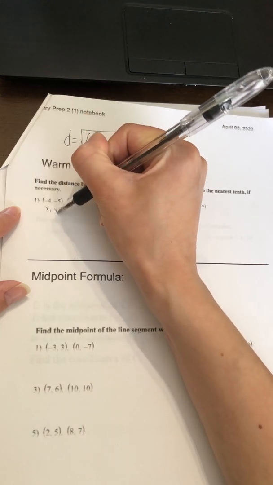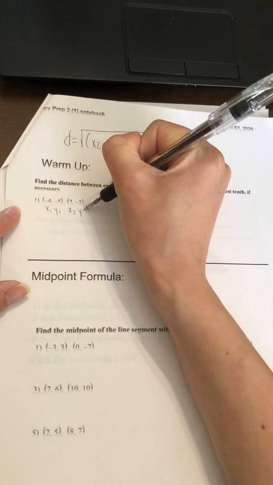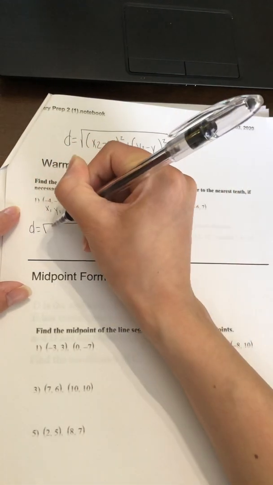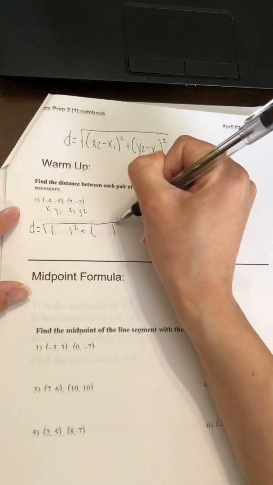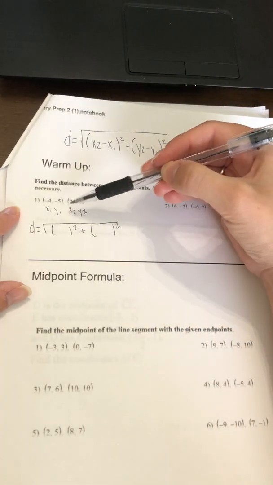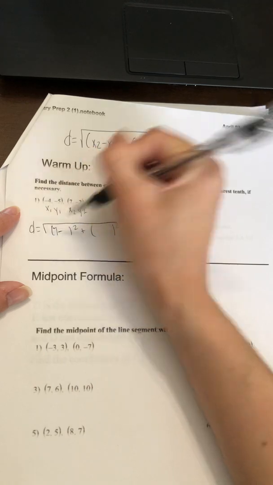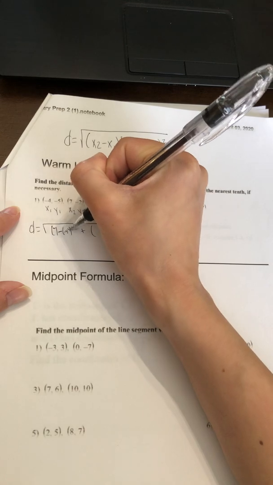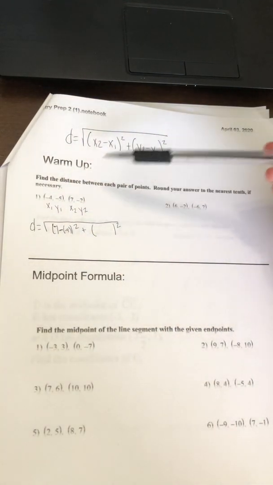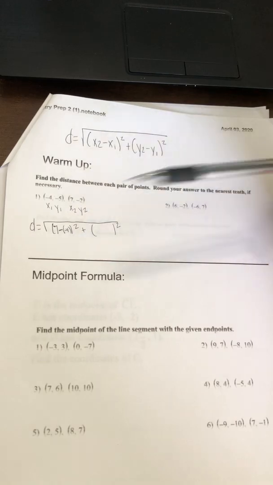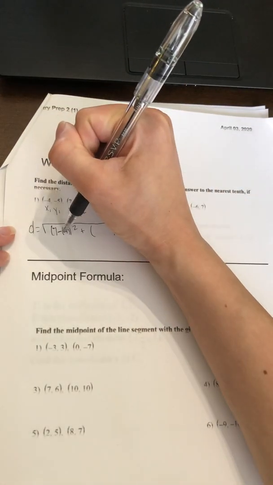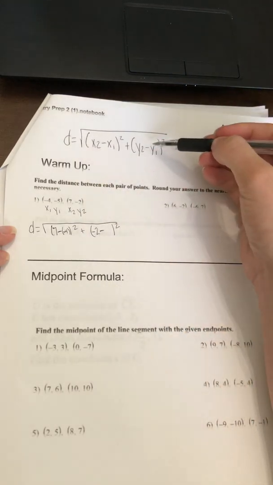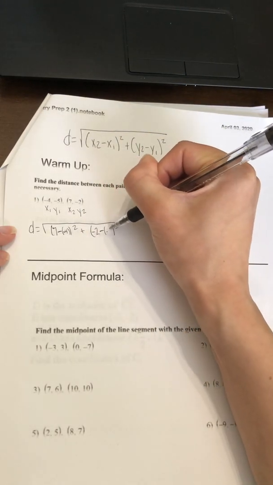Remember, take the time to label x1, y1 and x2, y2. And when you plug it in, it starts off with x2, which is 7, minus from the formula, x1, which is -4. And remember, you have to be careful with that. You got to make sure you put minus from the formula first, and then you put -4. Then it's y2, which is -2, minus from the formula y1, which is -5.